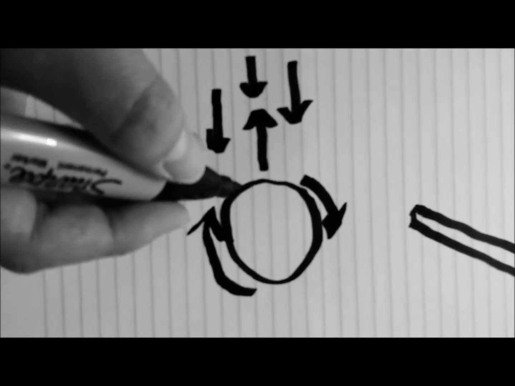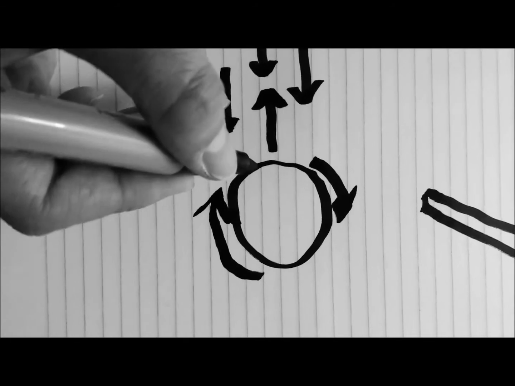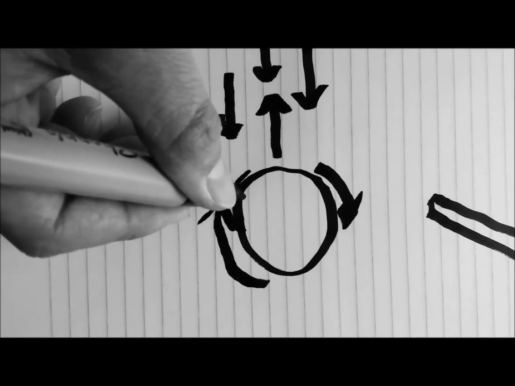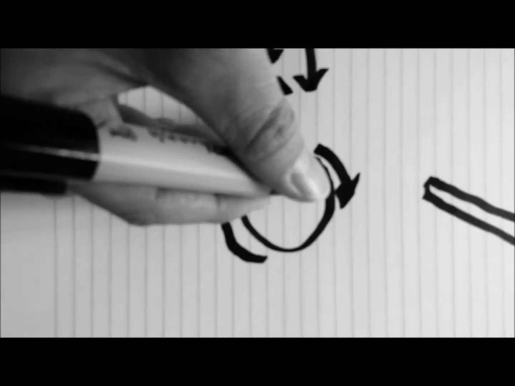When the air hits the cylinder, a thin boundary layer will form around the walls of the cylinder.